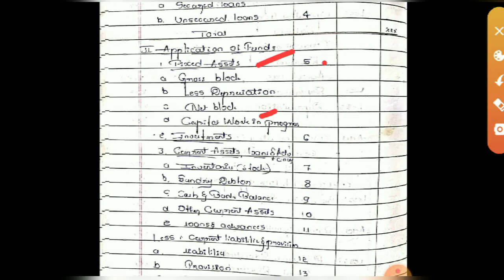Then after note 5, you go to note 6, that is concerned with investment. So this is 1, this is 2 here, investment 2, that is note number 6. Then next, heading 3, current assets are to be taken. In the current assets there are different heads. You have to take inventories, which has its own note number, note it 7.